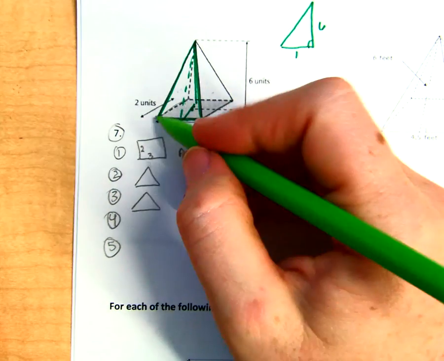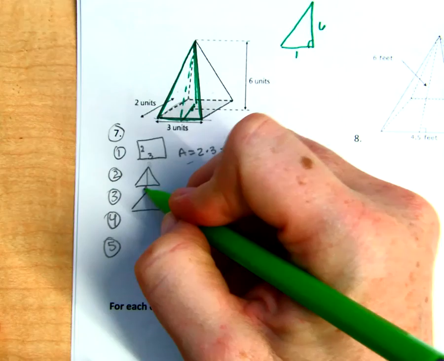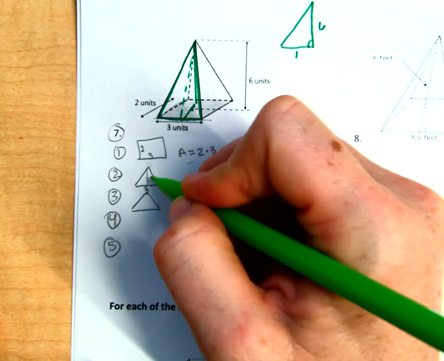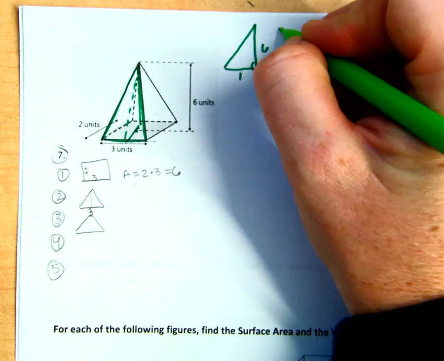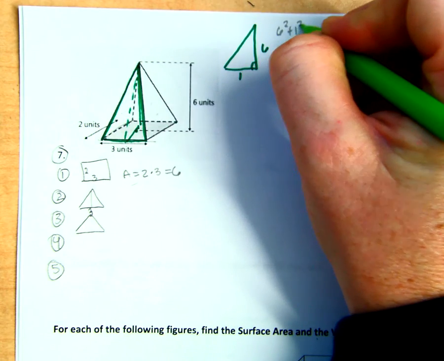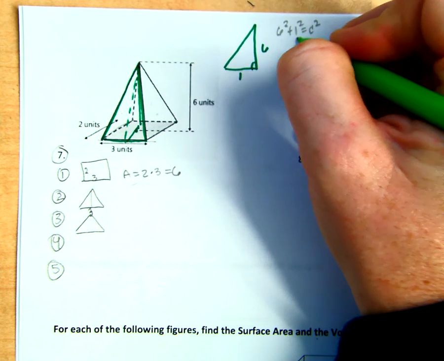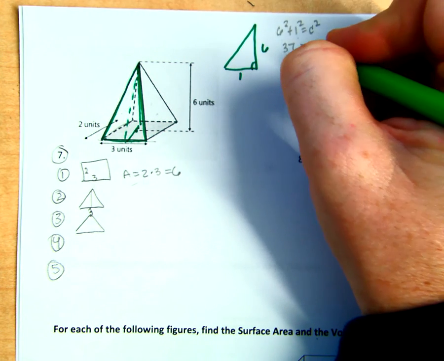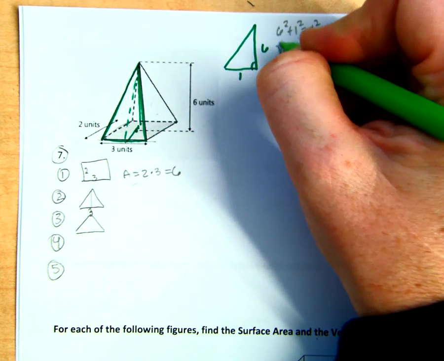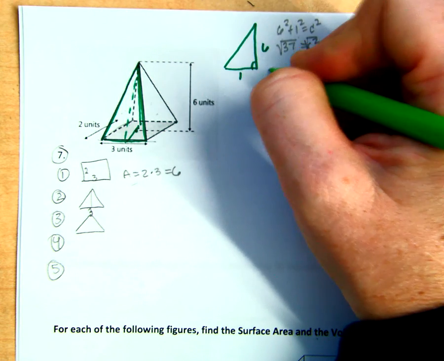So I'm talking about this triangle right here, which has a base of 3 units, but I don't know the height of it. So that's what I'm solving for here with the Pythagorean theorem. So 6 squared plus 1 squared is going to be my c squared. 36 plus 1 is 37. And I take the square root of both sides, and I end up with it being approximately 6.08.